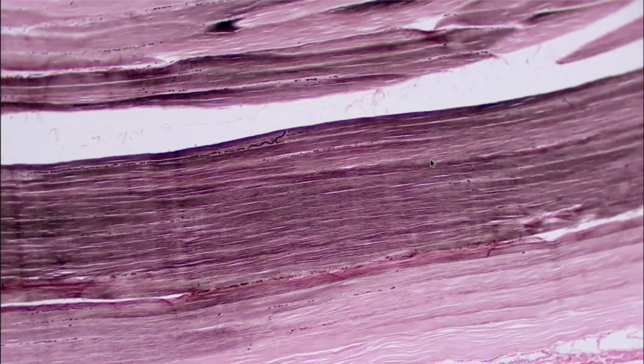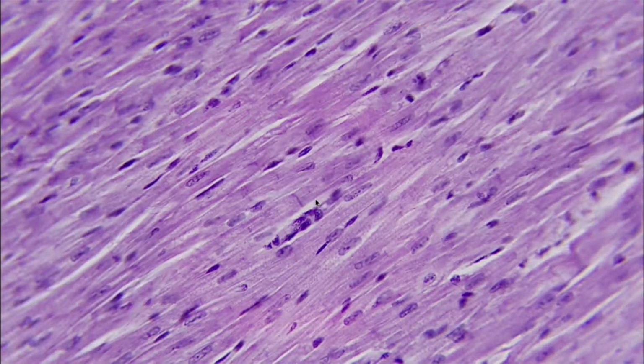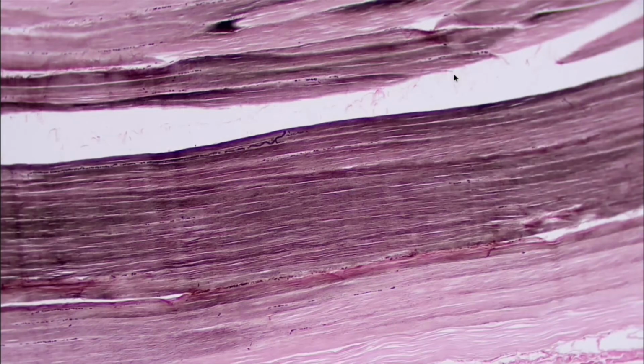And we can also tell in these skeletal muscle slides, we have very, very few nuclei, whereas in cardiac muscle, we can tell here so many, and we have those intercalated discs. So when we're looking at this, we know it's skeletal muscle because we have many, many striations, few nuclei, and then going back to smooth muscle, there are no striations in it.